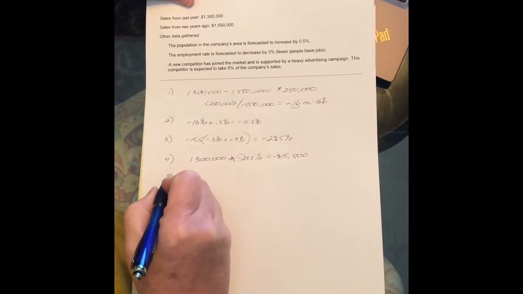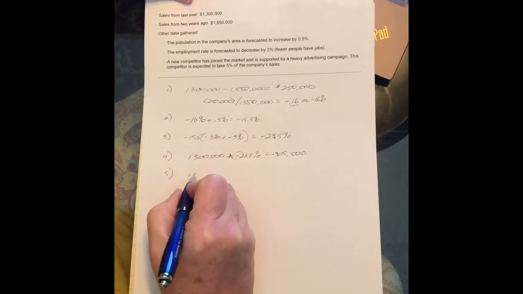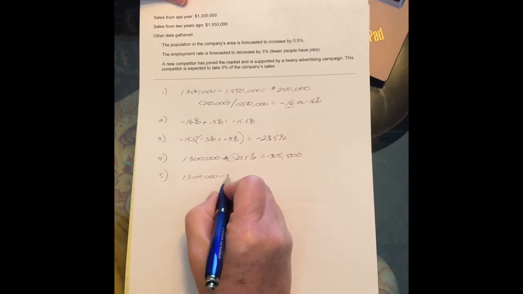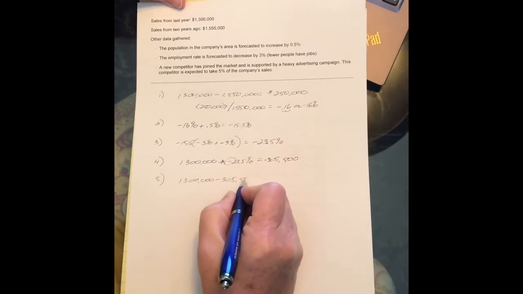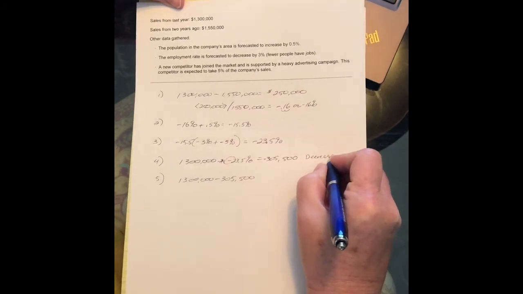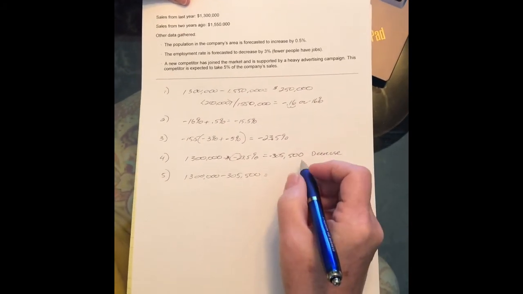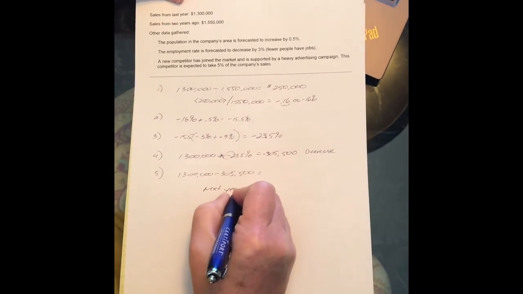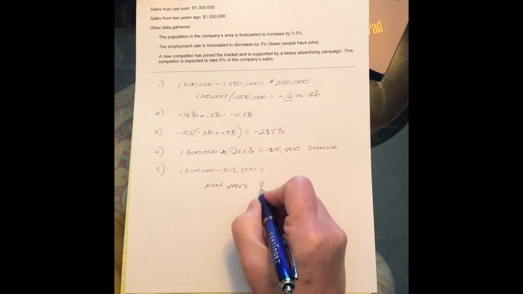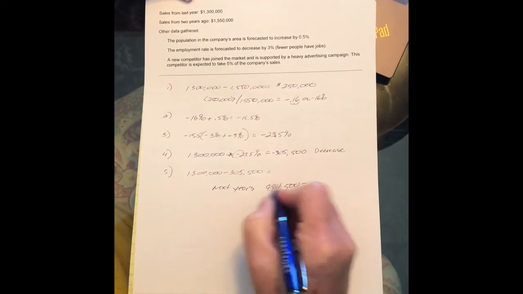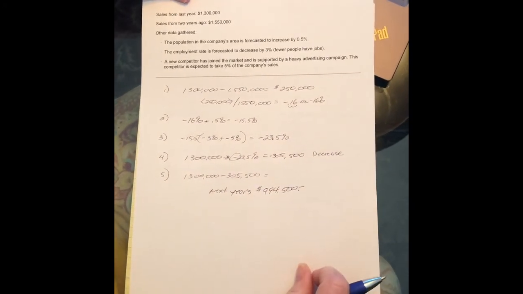your last step is to take last year's sales and subtract that 305,500 from it, because this was a decrease in your projected sales, which means next year's sales are going to be 994,500. That's all you're going to make next year.